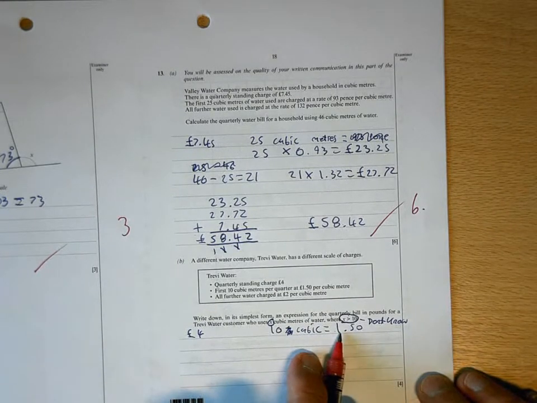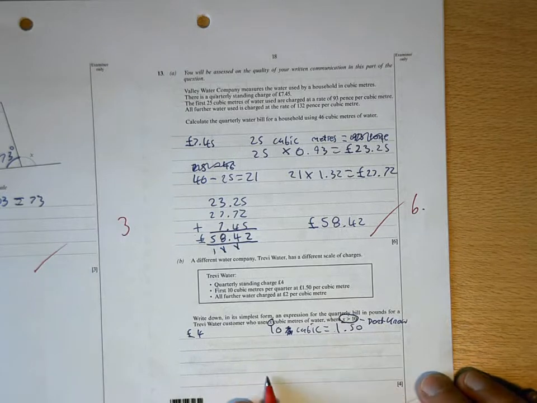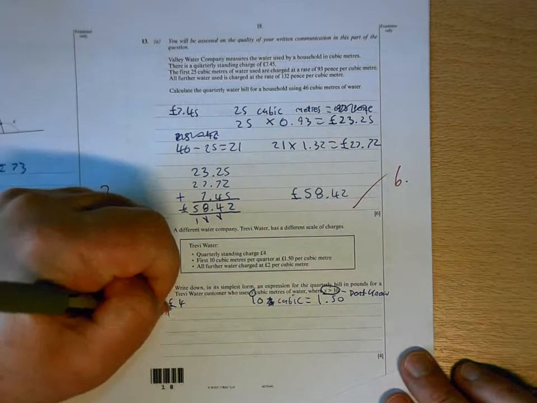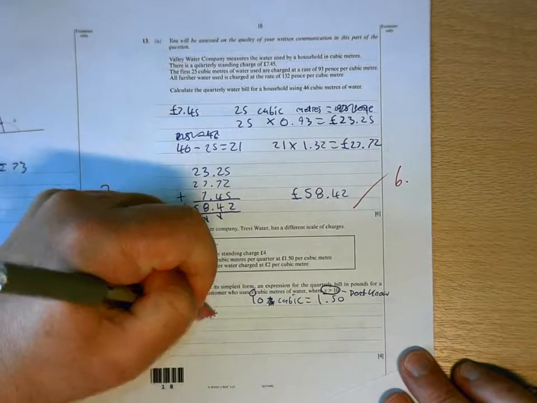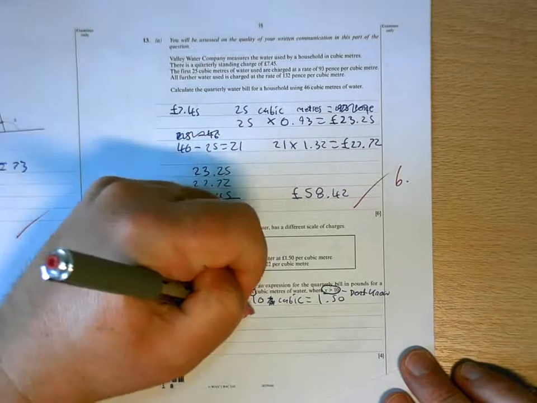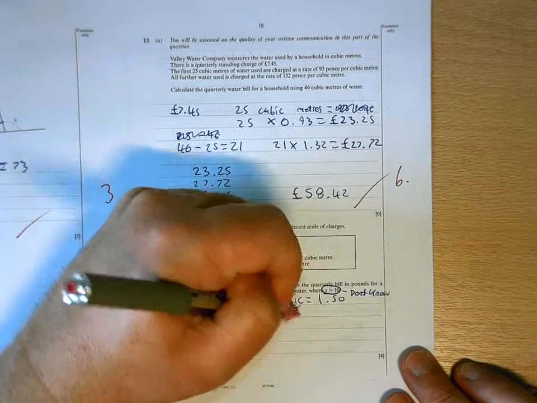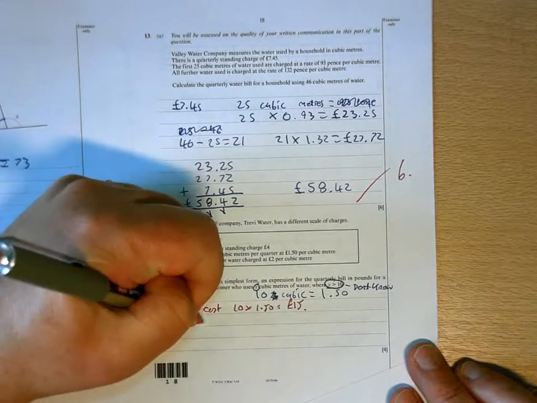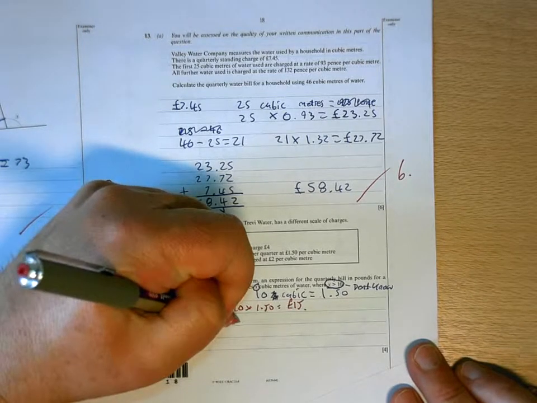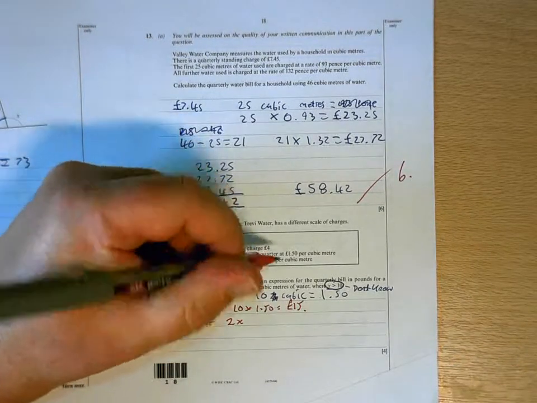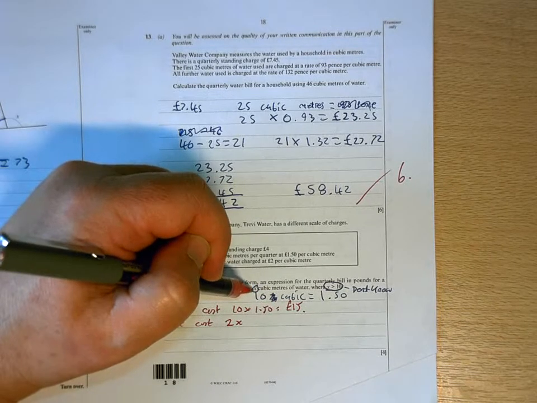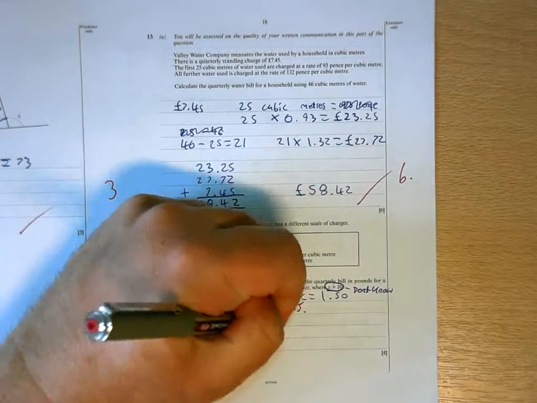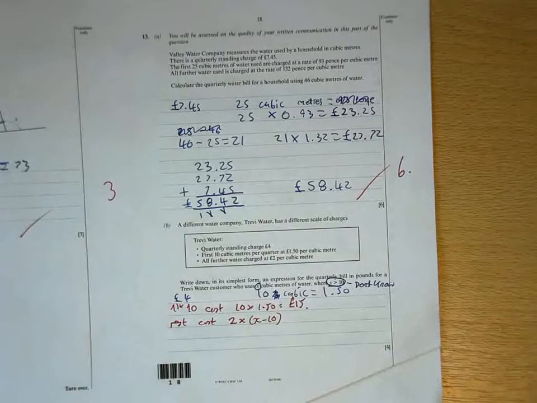10, yeah, so you haven't actually done the maths for that. So what you need to do there is, you know that the first 10 cost 10 times £1.50 equals £15. The difference is going to be £2. So the rest is going to be £2 times, and then if that had been 30 cubic meters, it would be 30 take away 10, but it's x cubic meters, so you've got to do x take away 10 like that.